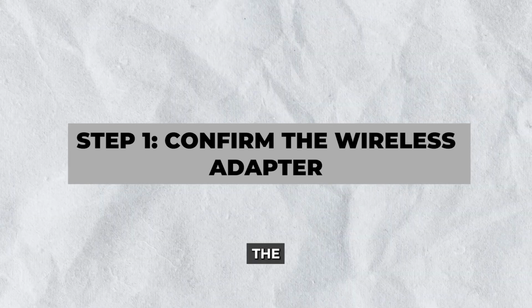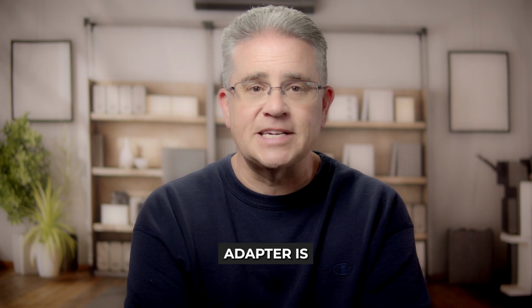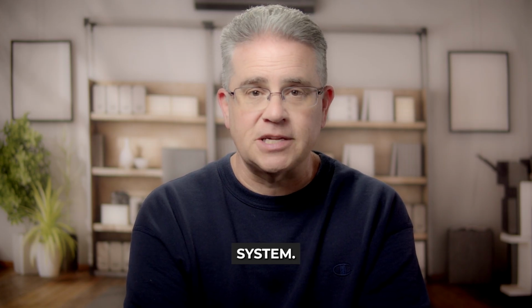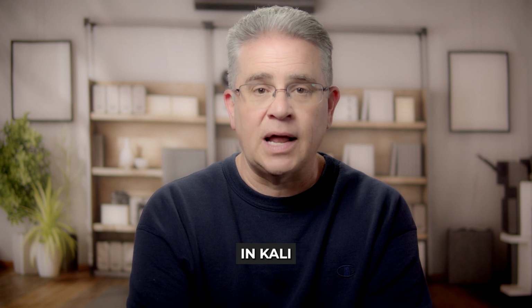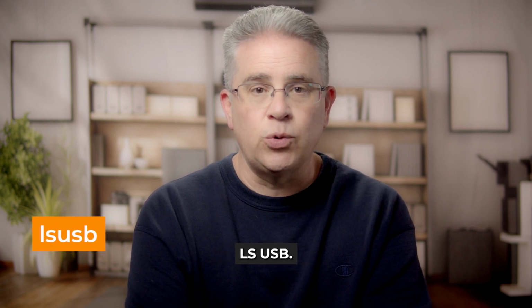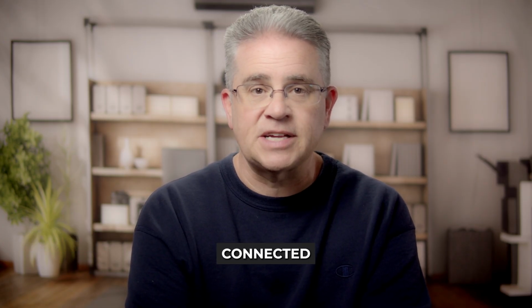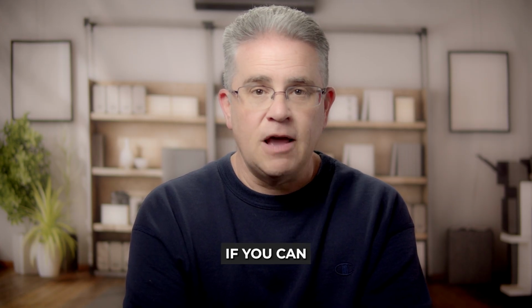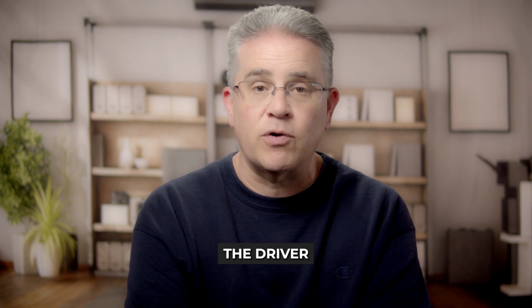Step 1. Confirm the wireless adapter. Before jumping into solutions, let's confirm your wireless adapter is being recognized by your system. Plug the adapter into a USB port and open a terminal window in Kali Linux. Type the following command: lsusb. This command lists all USB devices connected to your system. Look for an entry that mentions the RTL8821AU chipset. If you can see it here, it means your system recognizes the hardware, but the driver isn't installed yet.